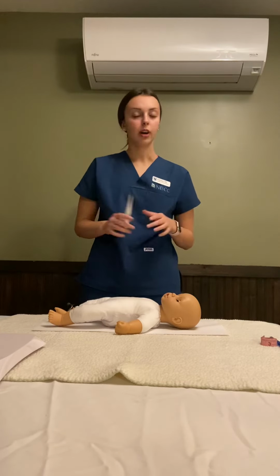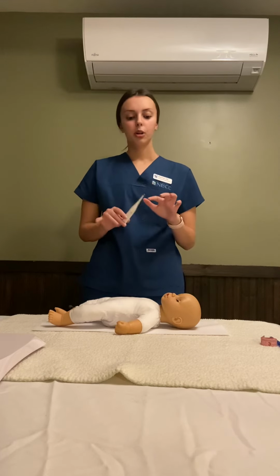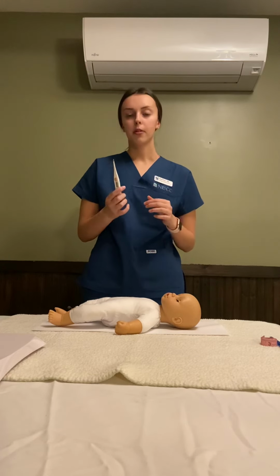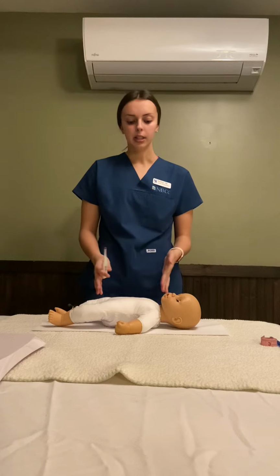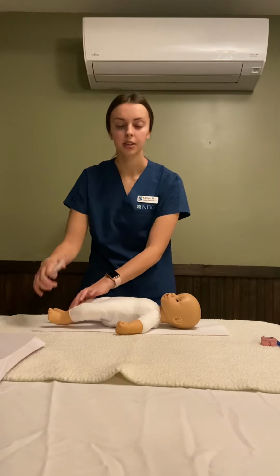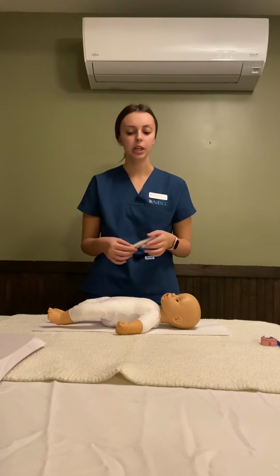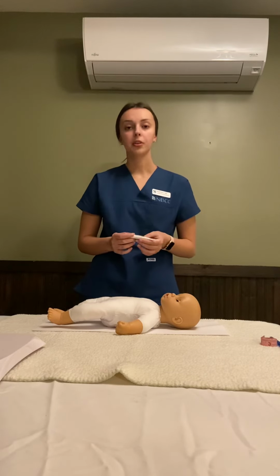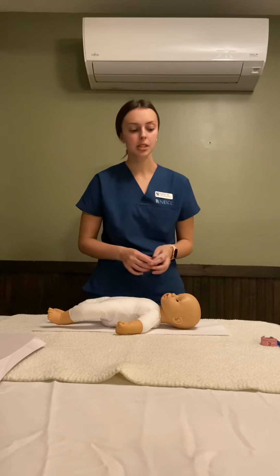And you can also do a rectal temperature, which you would put petroleum jelly on the silver tip of the thermometer, and you make sure the baby is lying on their back, and you would put their legs up, and you would insert the thermometer 2.5 centimeters, and you would hold that for 1 minute until the thermometer beeps.